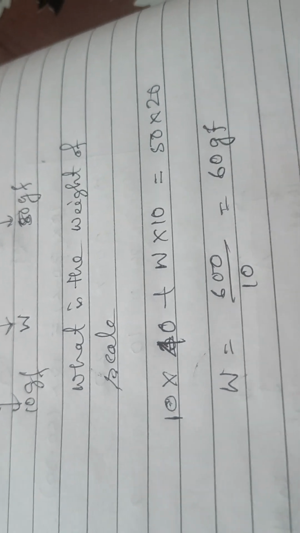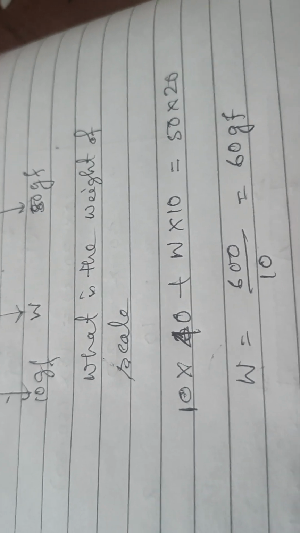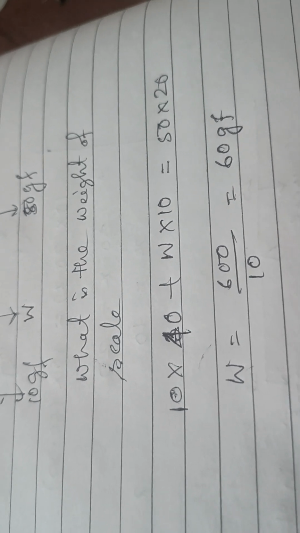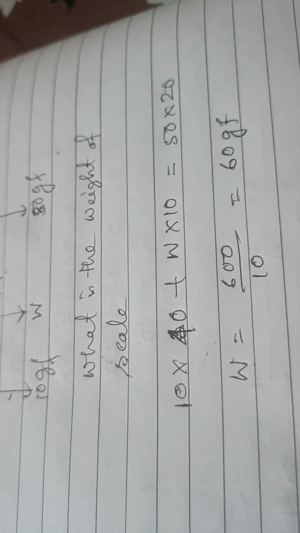You can take it as GF, or if you want to take it in Newton, then you can also go for the Newton. So this will be the weight of the scale.